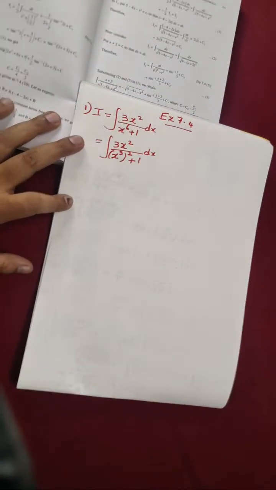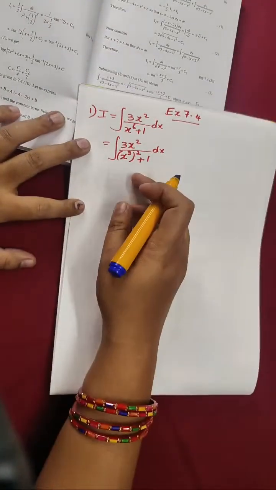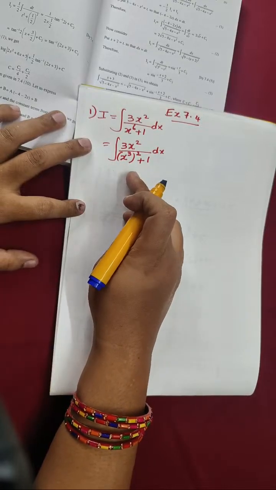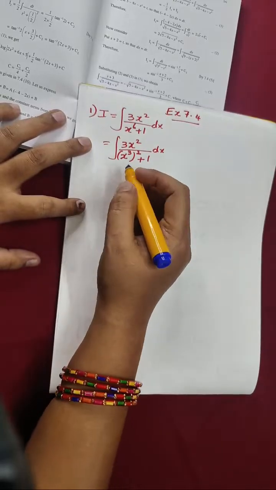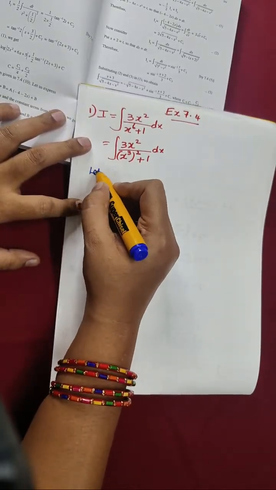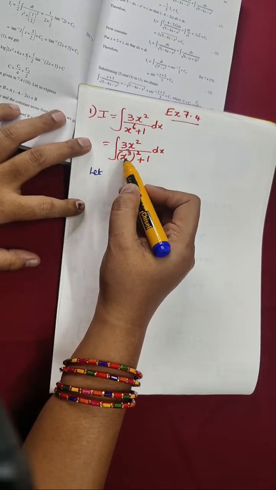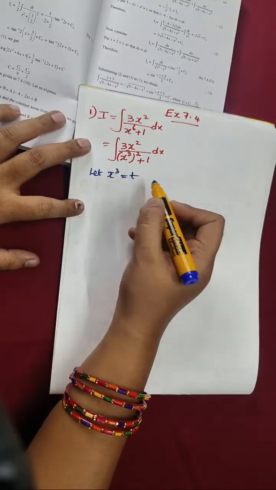the substitution part. Which part can we take? We can just take x power 3 alone, because in the denominator we should have x square plus a square or a square plus x square, whatever it is. So now only power 2 is needed in the formula. So just take this part alone. So let x cube equal to t.